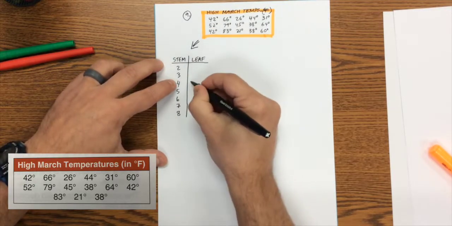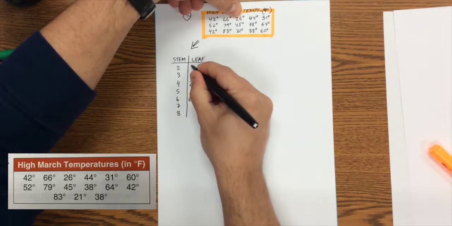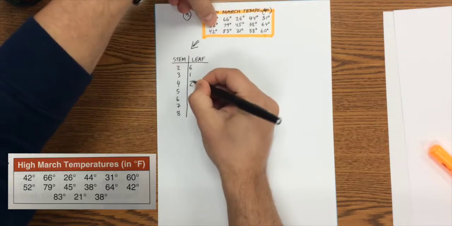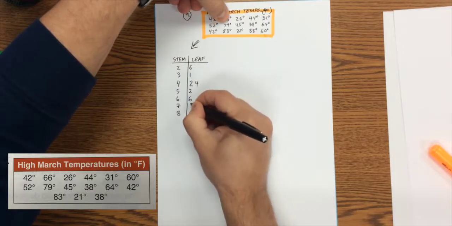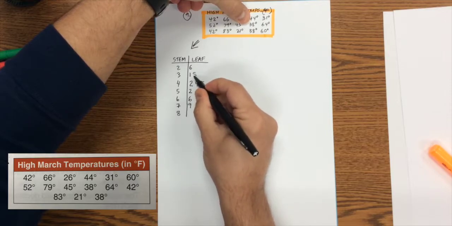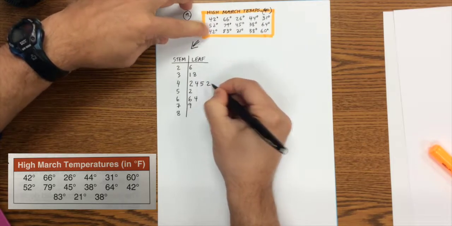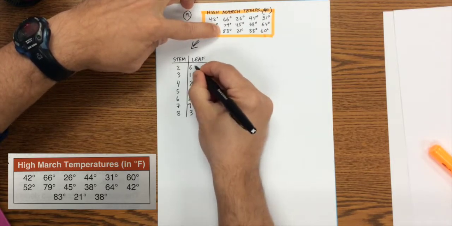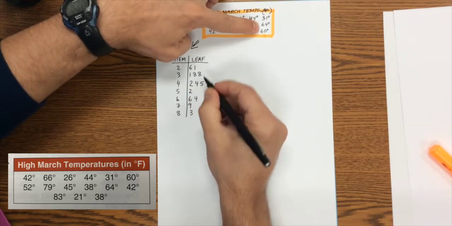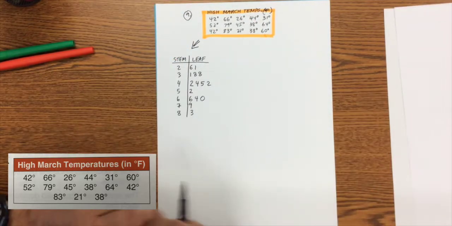So let's go through it. 42, 66, right? 26, 44, 31, 52, 79, 45, 38, 64, 42, 83, 21, 38, and 60. Okay, so far so good. It looks like we've got it.